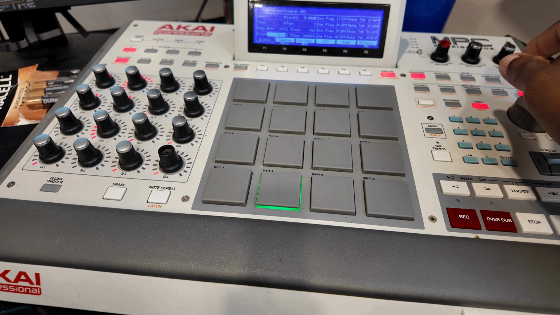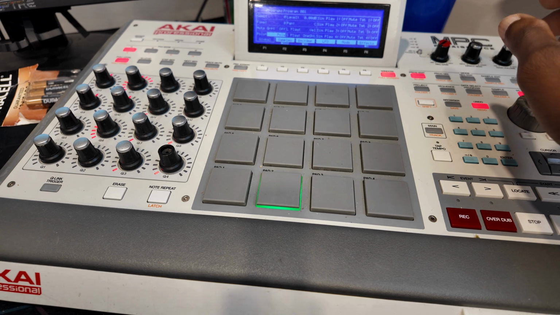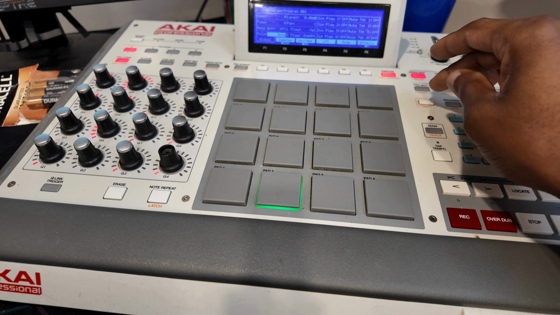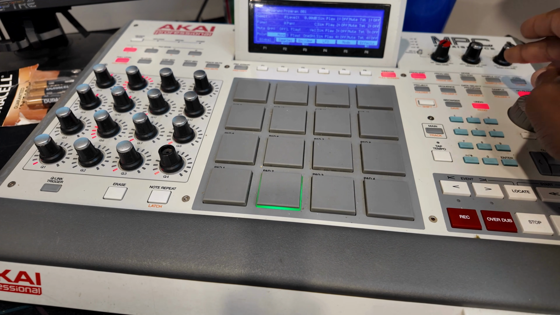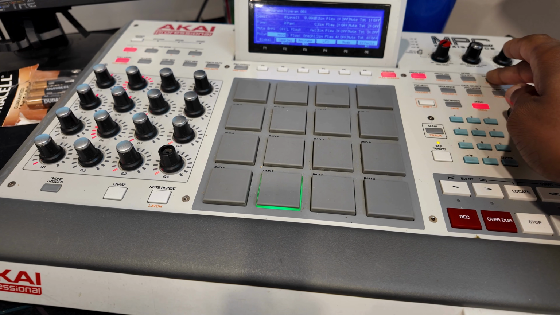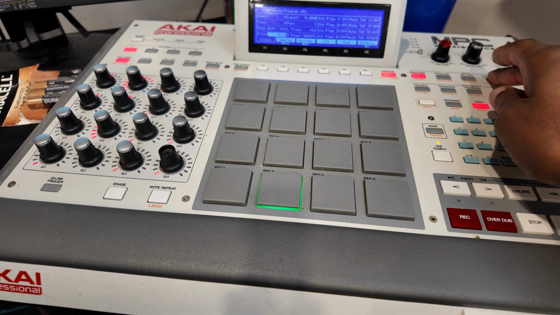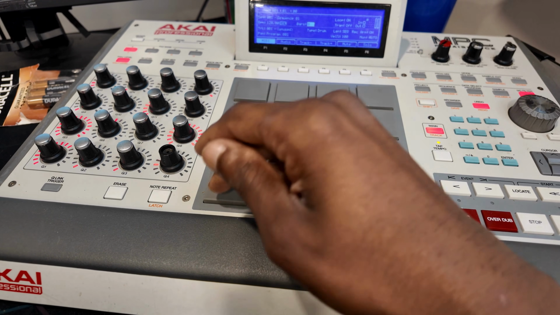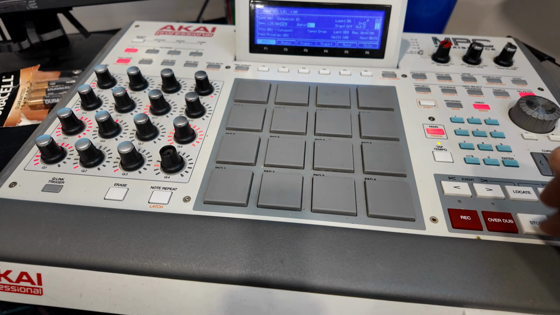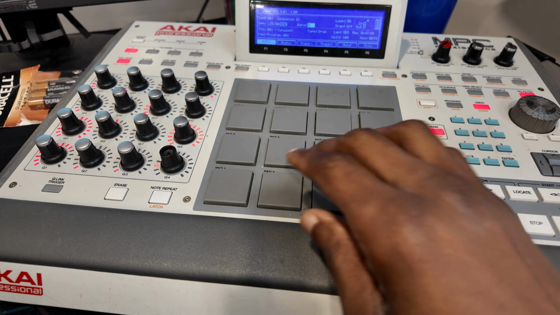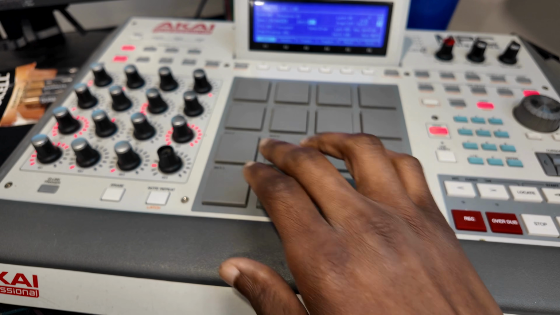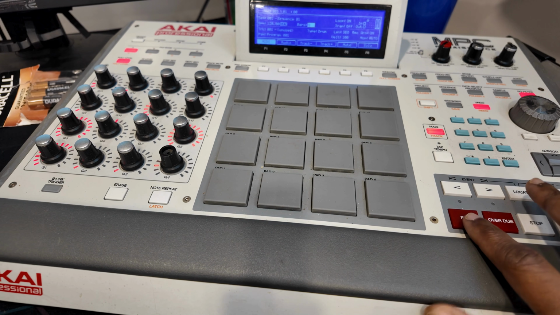Sometimes I like to do mine poly because it just has a different type of feel. It's like the samples are kind of blending together, but most of the time mono is what you're going to be using. And when you slice your chops in sample edit, you're actually using it in mono, not poly. So more than likely mono is what you want. So here we go. Now that I have my chops, let me make sure. All right, I'm going to go ahead and record the sequence.